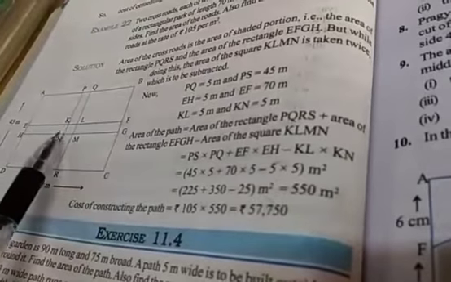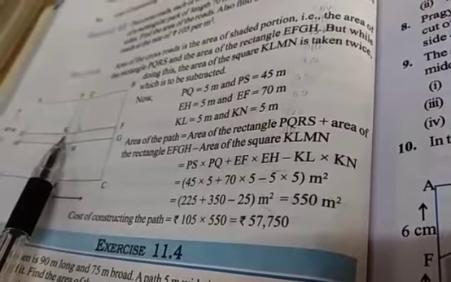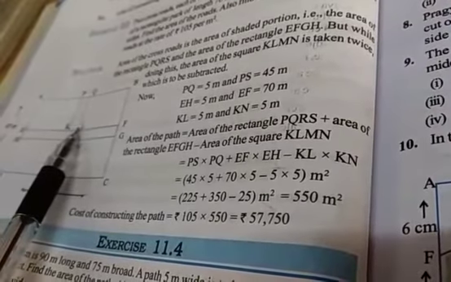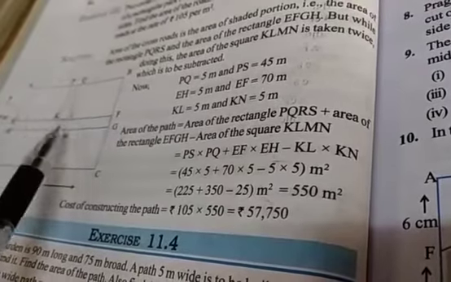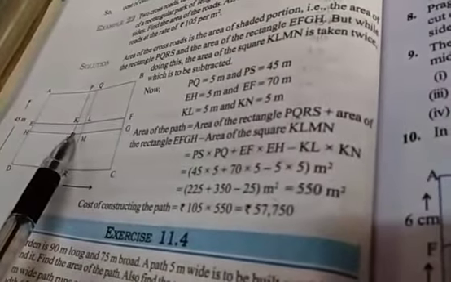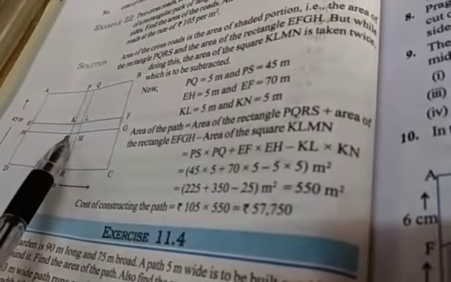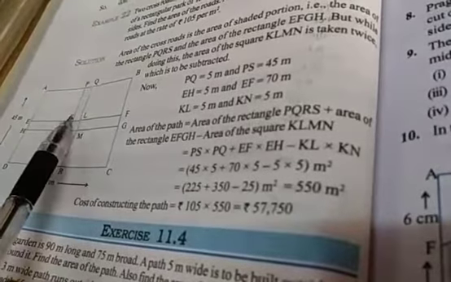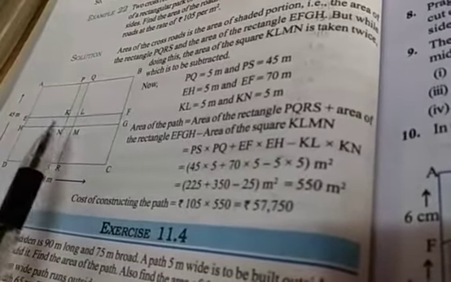And what will be this path now? This path will become how much here? This is 5 meters, right? PQ is 5, so KL is 5. And what about KN? EH is 5, therefore KN is 5. Are you getting it? This measurement is given, therefore we will get KL. PQ is given, therefore we will get KL. Clear? Now let us find the area.